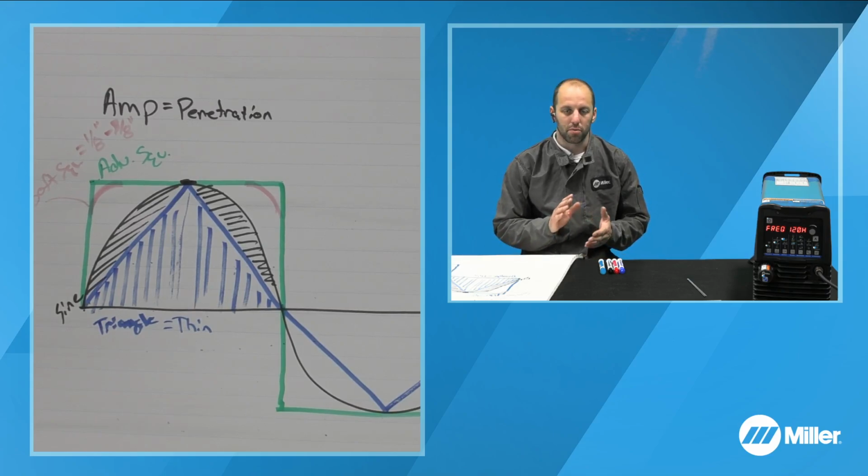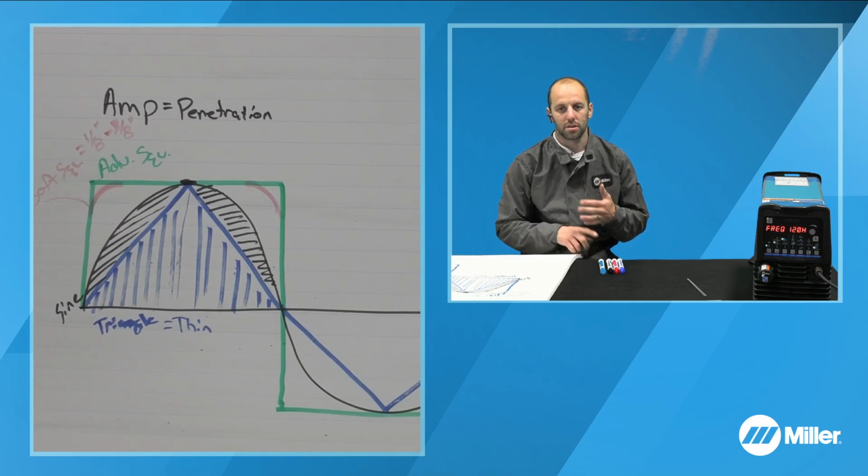So, kind of in summary of what we talked about, we talked about the balance setting, the tungstens, the frequency.